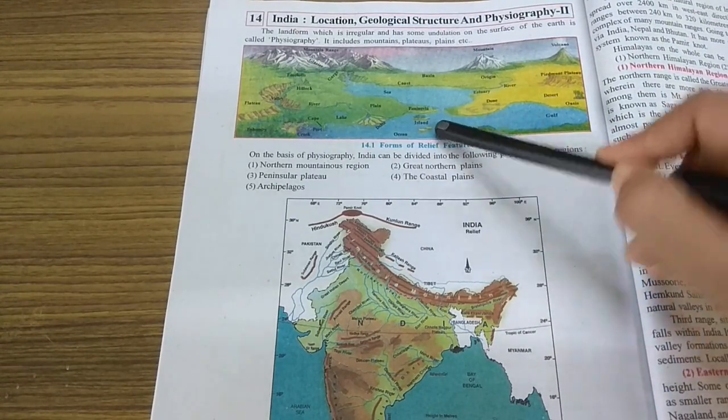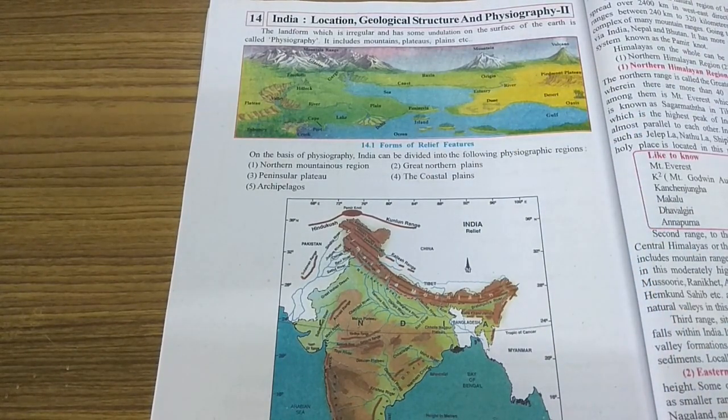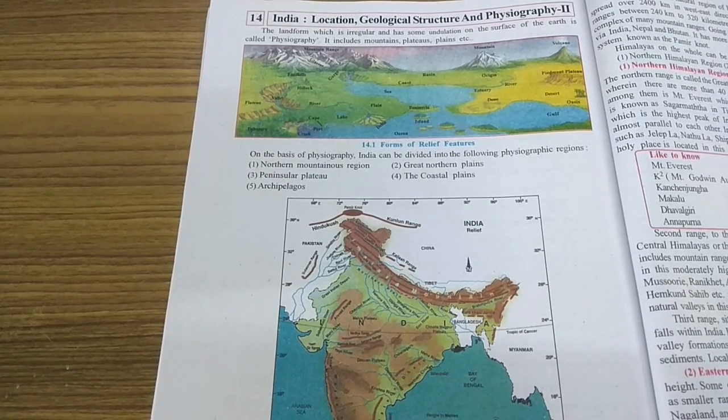You also see over here an island. Now what is an island? An island is a piece of land surrounded by water. It could be the ocean, seas, or it could be a lake, river and all. There are different types of islands. In India we see the Andaman Nicobar Islands. We also have the Lakshadweep Islands, which I had already explained to you in the last lesson.